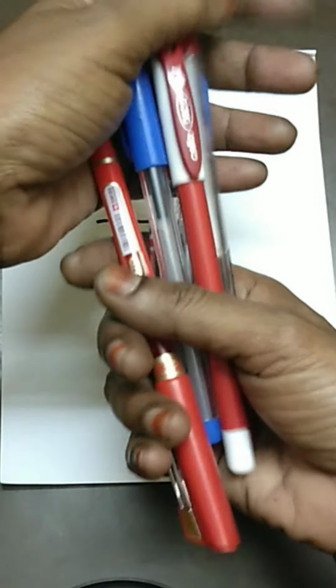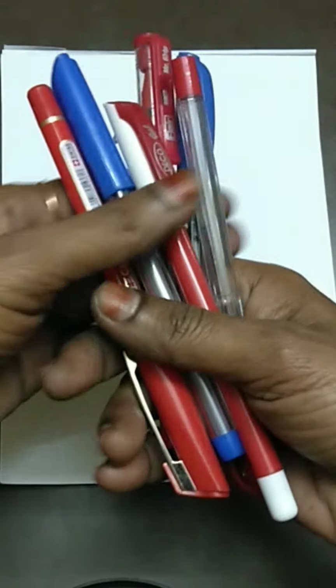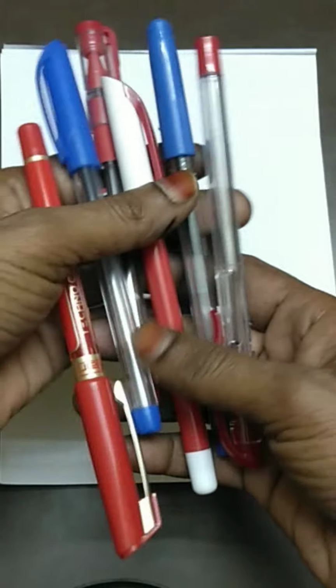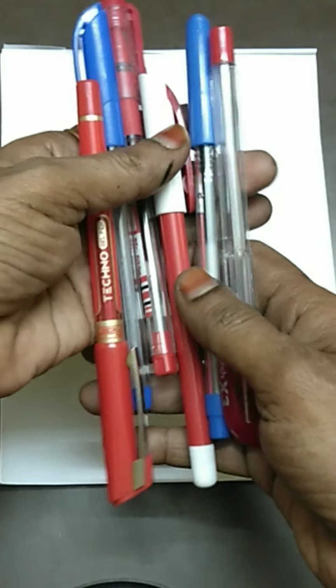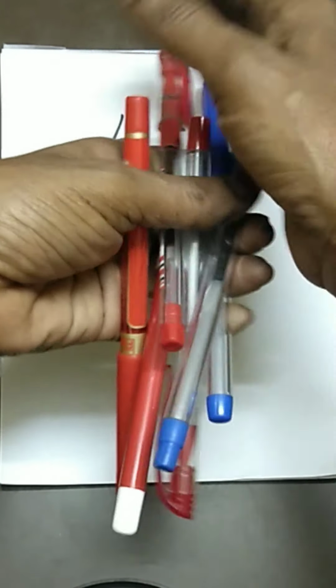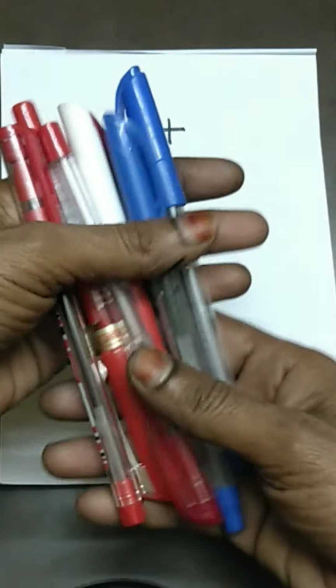Okay, so now you have these pens together. Now we are going to separate, that is, we are going to find out the difference. Here you have two blue pens and four red pens. Now I am going to pick up from these 6 pens.